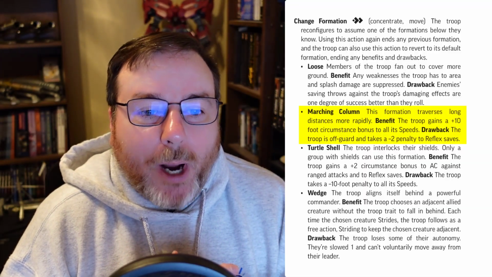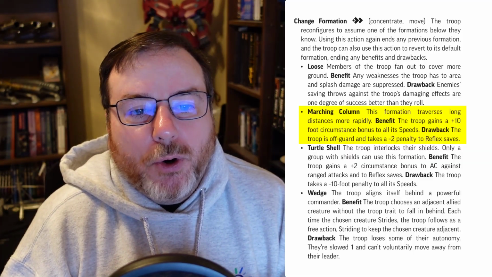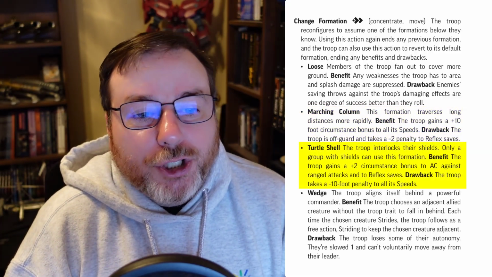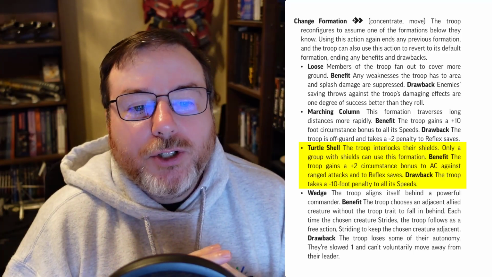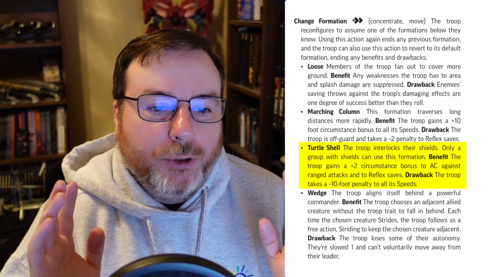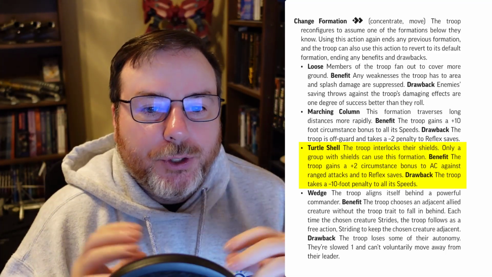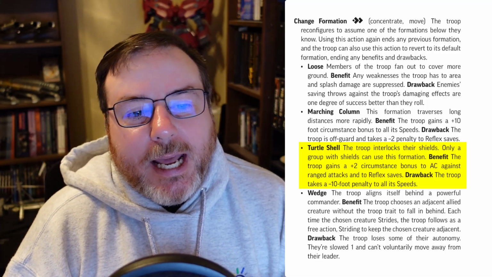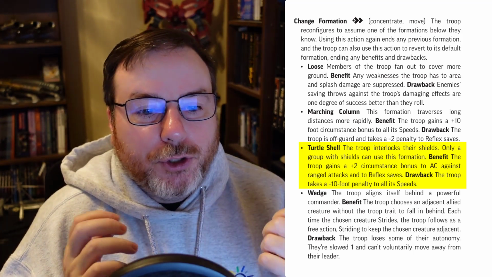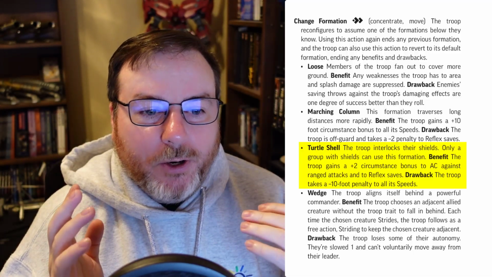Marching column. The formation traverses long distances more rapidly. The benefit is the troop gains a plus 10-foot circumstance bonus to all of its speeds. The drawback is they suffer a -2 penalty to reflex saves. Turtle shell. The troop interlocks their shields, only available to groups and troops that have shields. And when they do this, they gain a plus 2 circumstance bonus to armor class against ranged attacks and to reflex saves, but the troop moves slower at a -10-foot penalty to all of its speeds.